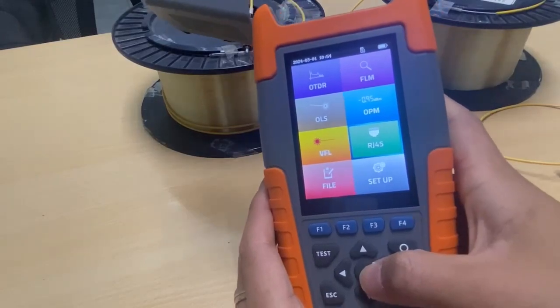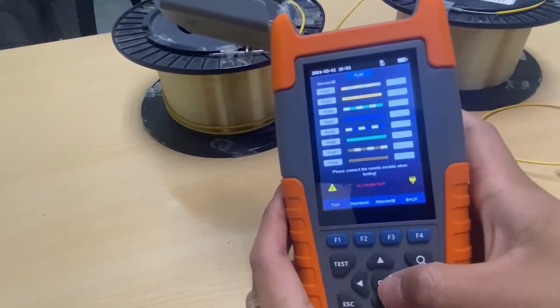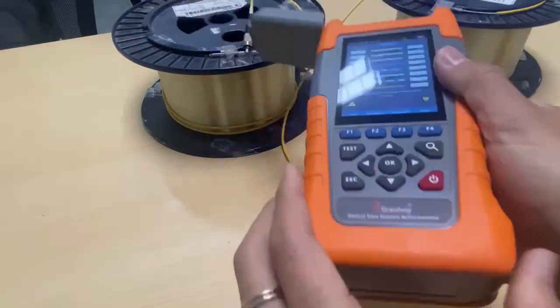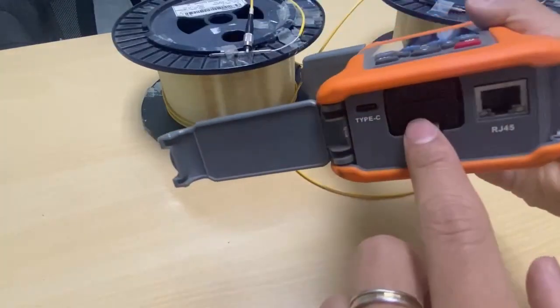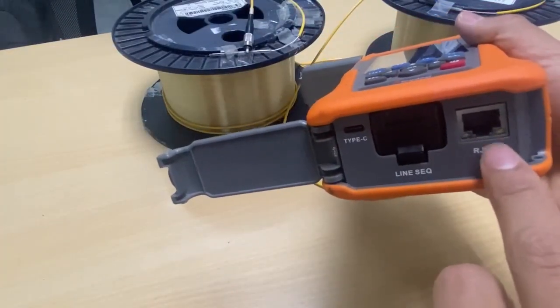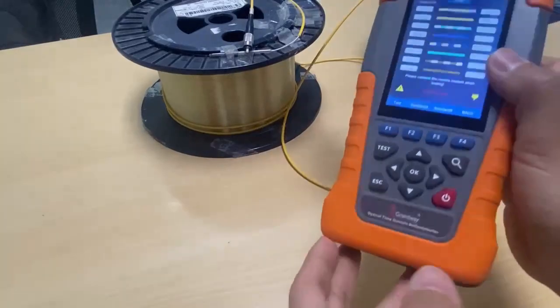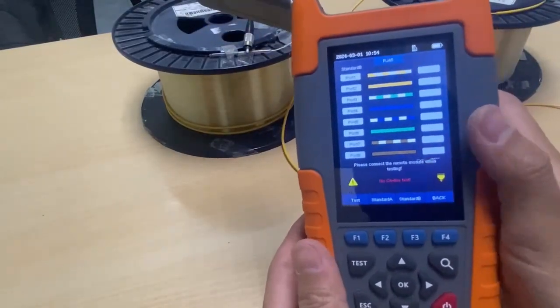And this is the RJ45 sequence test. We can use the remote module and this RJ45 port on the FHO1000 to do the RJ45 sequence test.